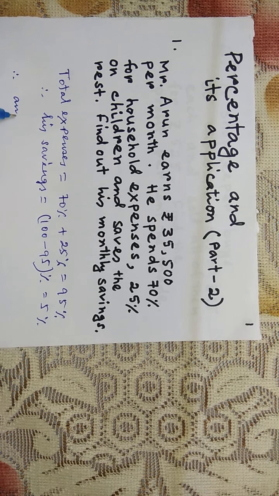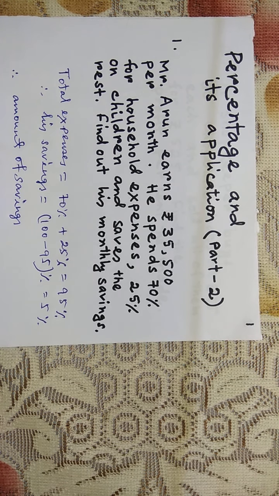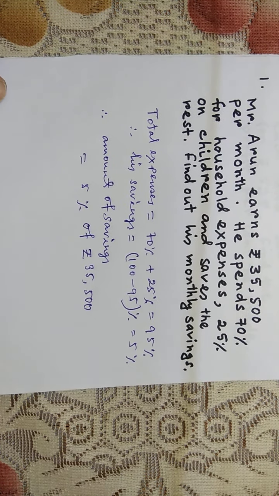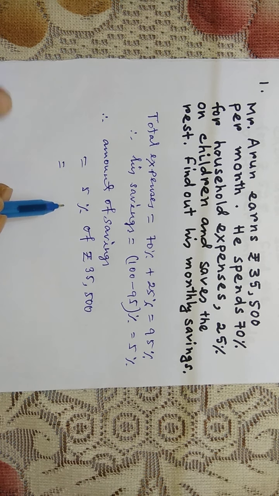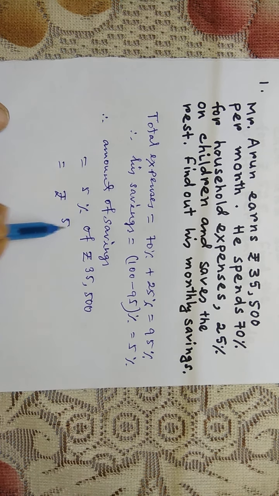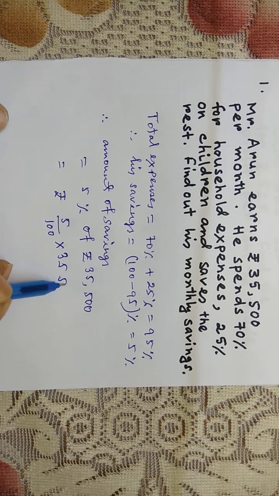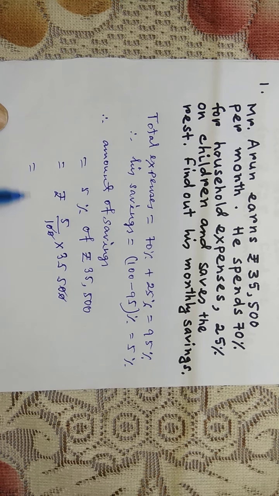Therefore, amount of savings equal to 5% of rupees 35,500 equal to rupees 5 by 100 of 35,500. You simplify, you will get your answer.